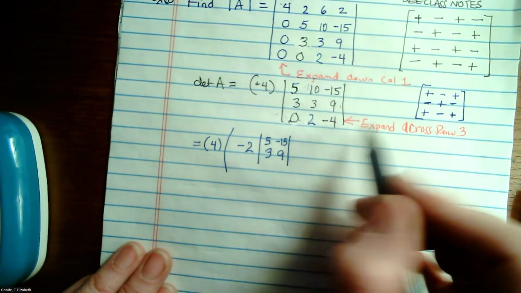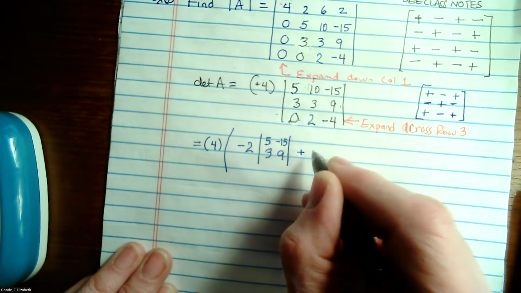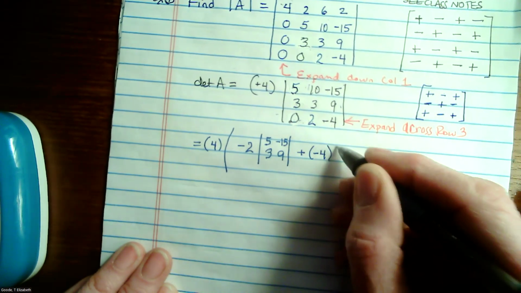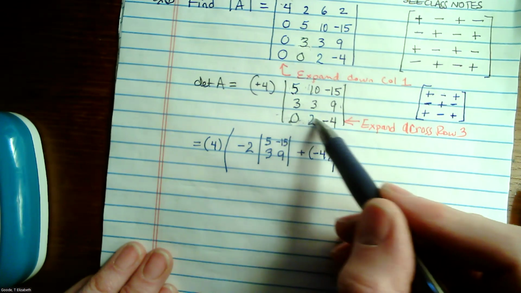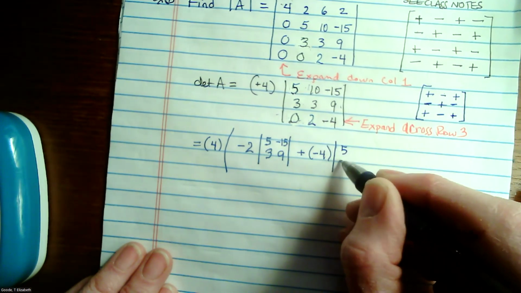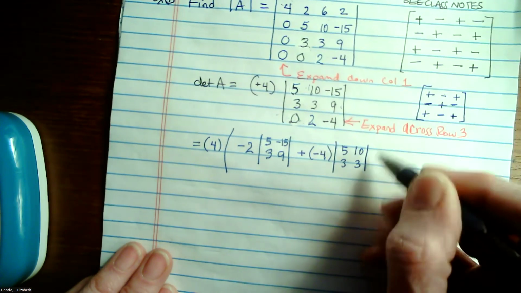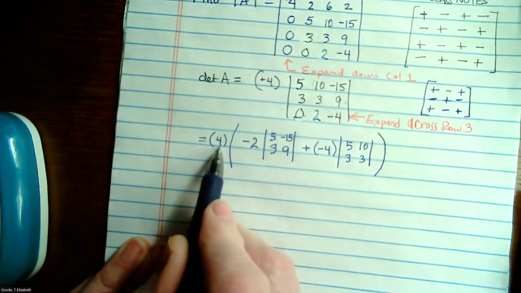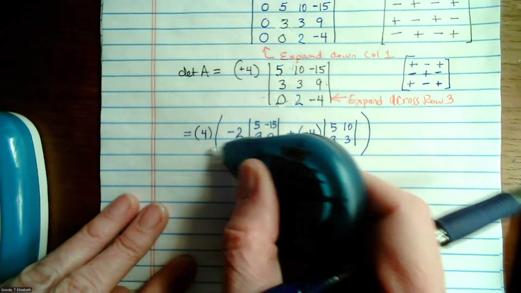And then we have to keep going. And so plus minus plus minus plus. So it's plus a negative 4 times the determinant of the 2 by 2 matrix we get when we delete the row and the column that the negative 4 is in. So what is that? 5, 3, 10, 3? And all of that gets multiplied by 4. Are you following? Yes.